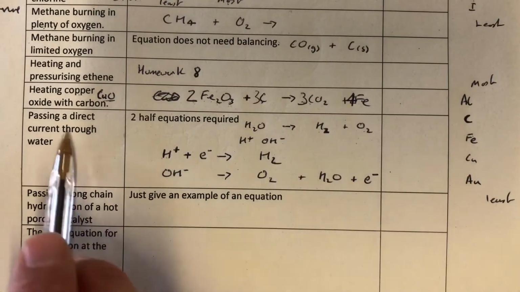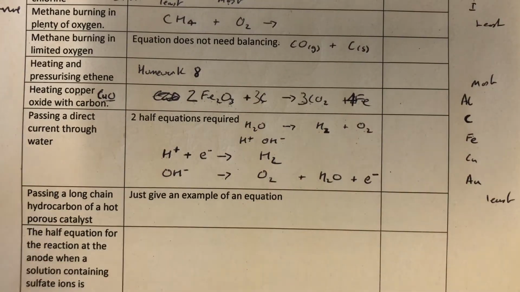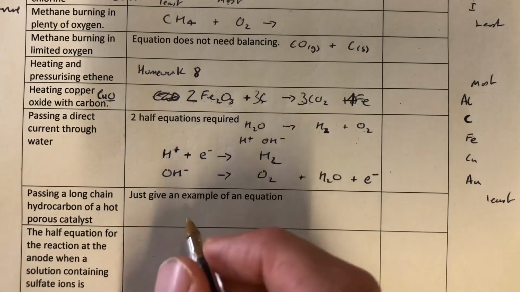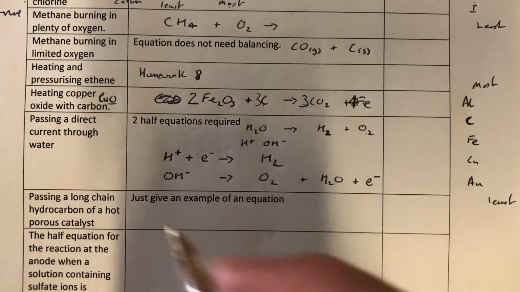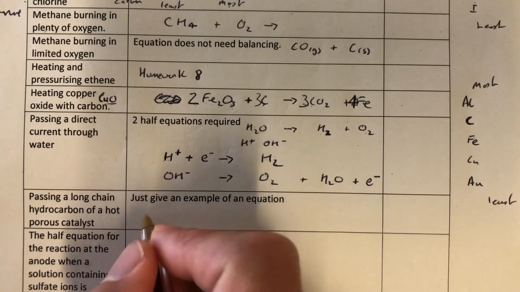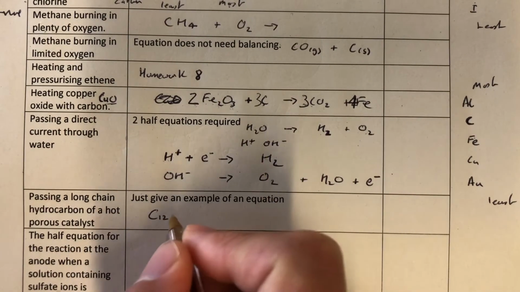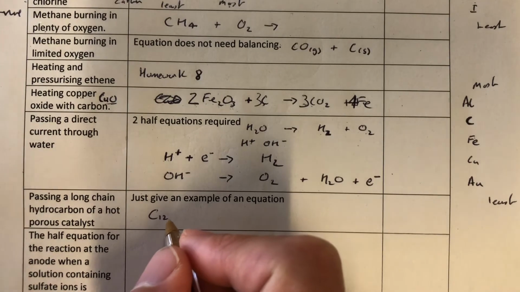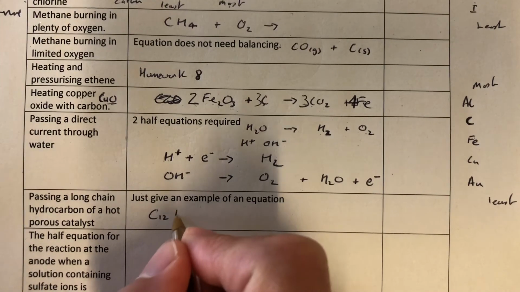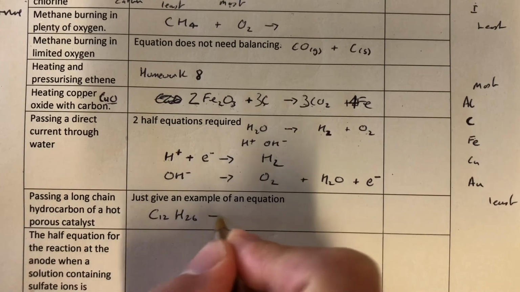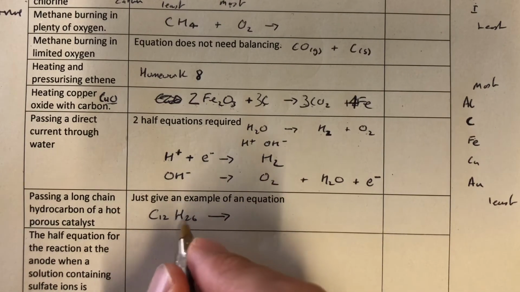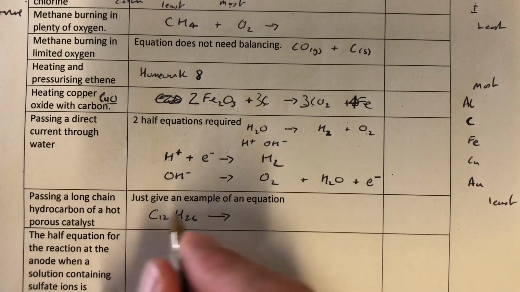So that was obviously electrolysis. Next one, passing a long chain hydrocarbon over a hot porous catalyst. This is cracking. We're cracking long chain hydrocarbons. So I'll just give you one example. I'm going to say take C12. You need to think of a different example, maybe C10, just as an idea. When you take that long chain hydrocarbon and heat it over a catalyst, it breaks apart and decomposes.